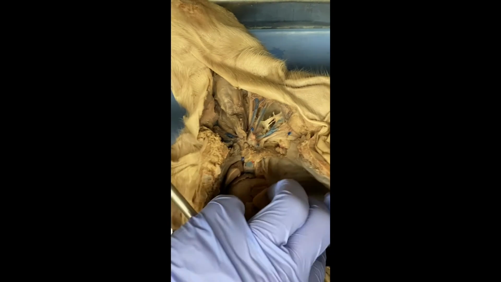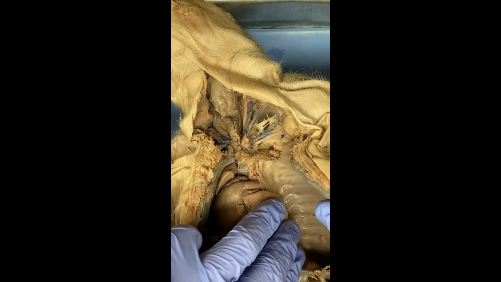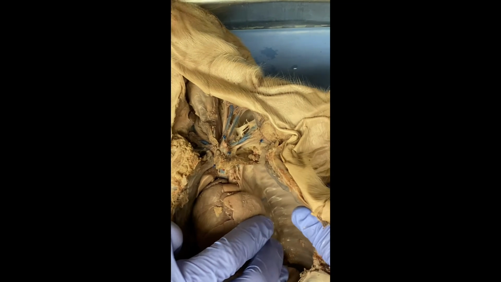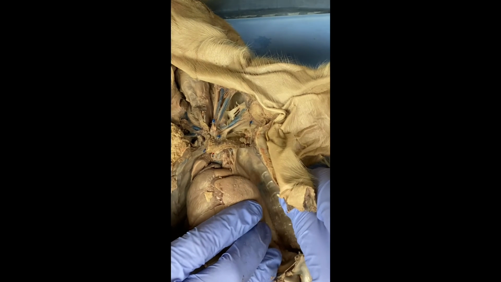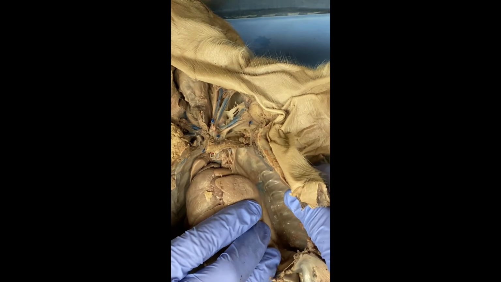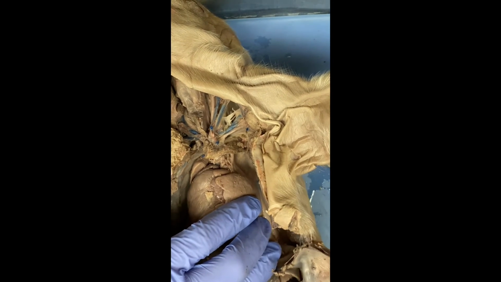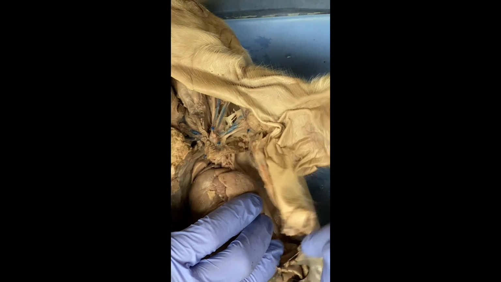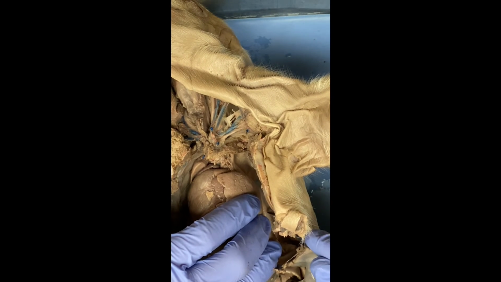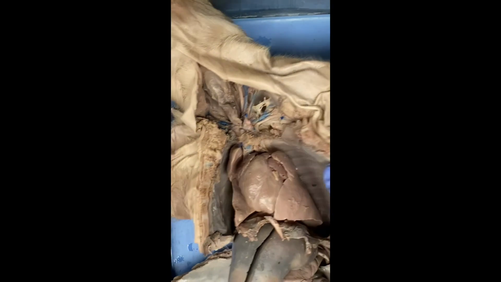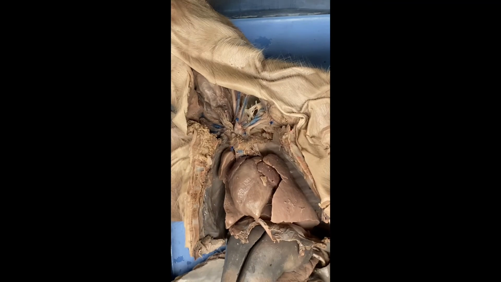Oh, wait, here we go. There. So, that right there in front, or to the right of my 3 fingers, that channel down there. Here, let me see if I can point at it. Right there, that is the aorta. All right. And like I mentioned, that supplies the body with oxygenated blood.